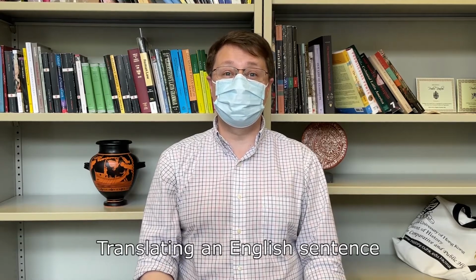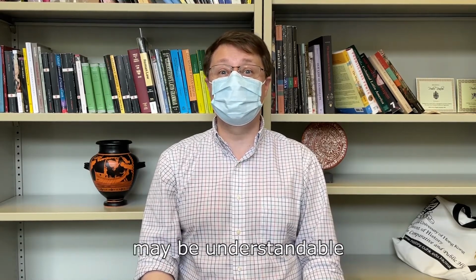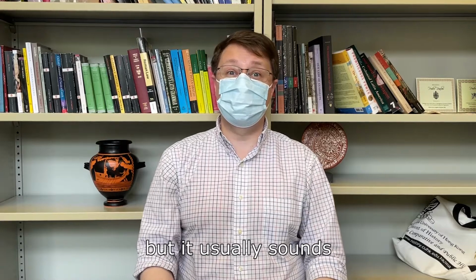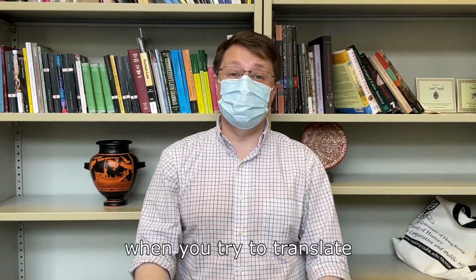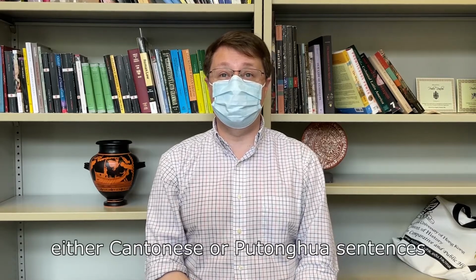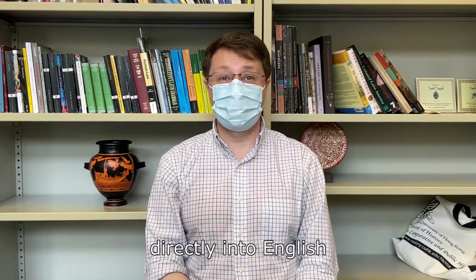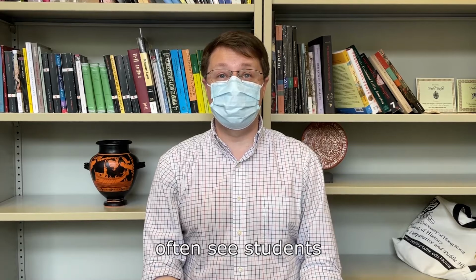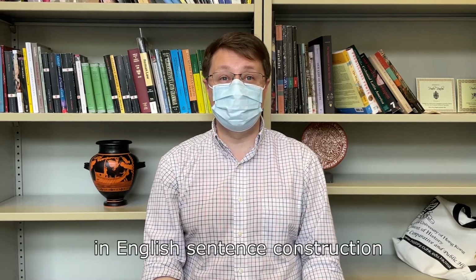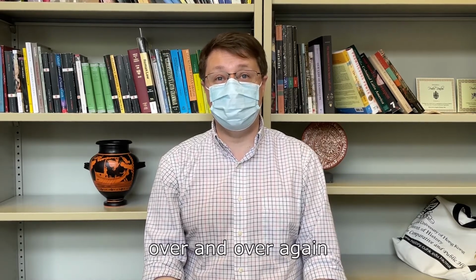Translating an English sentence directly into Cantonese may be understandable, but it usually sounds strange and unnatural. The same is true when you try to translate either Cantonese or Putonghua sentences directly into English. Professor McManus and I often see students make the same mistakes in English sentence construction over and over again.